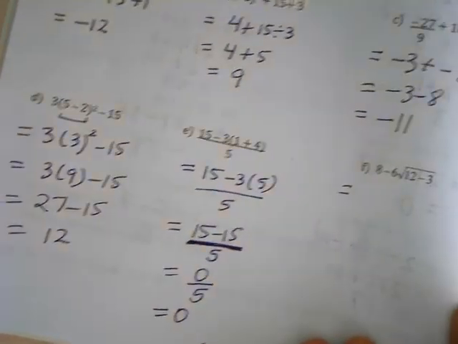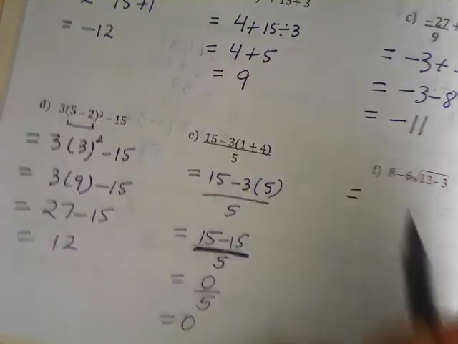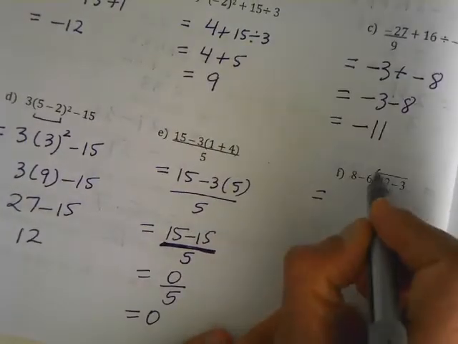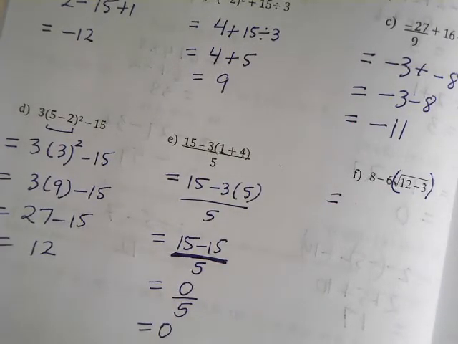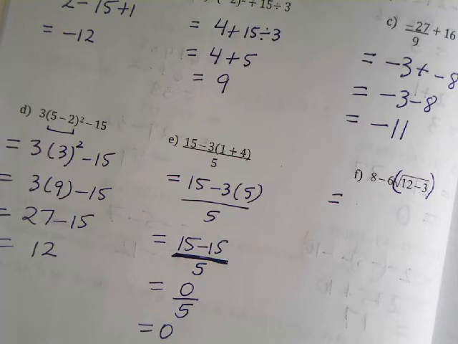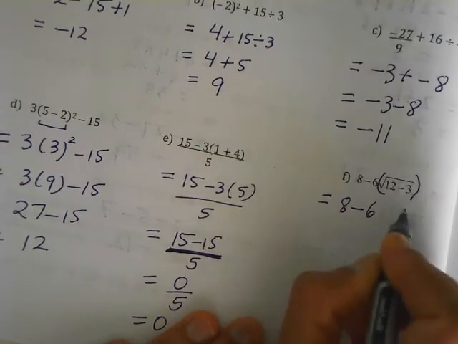Next is something to do with the square root. What do I do first? Think of these brackets. Any volunteers? Right, how do we do that? 12 minus 3 is 9.